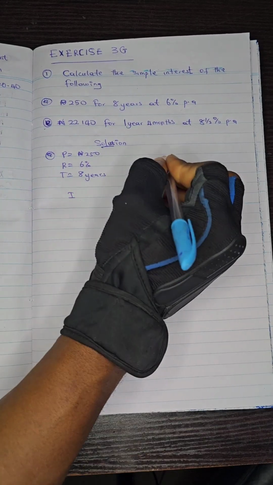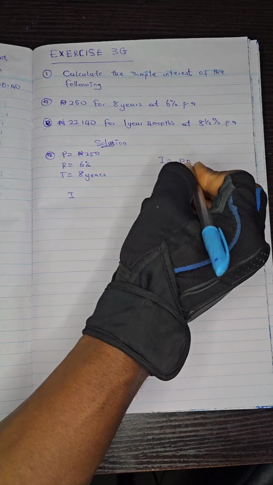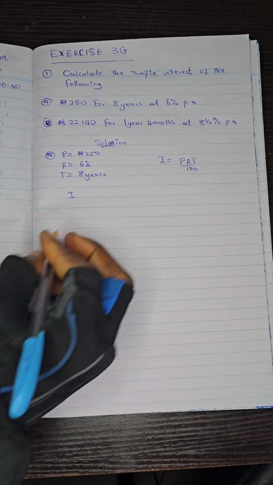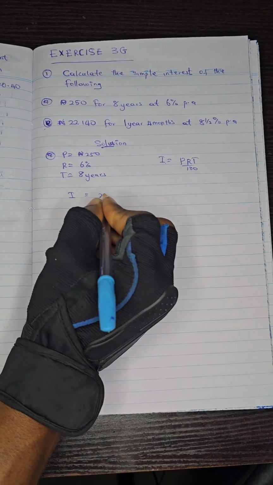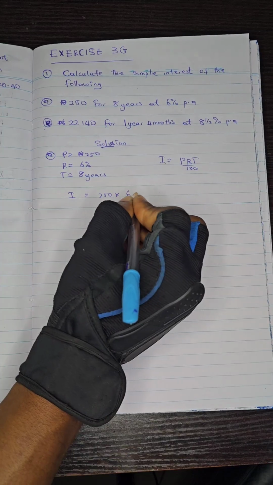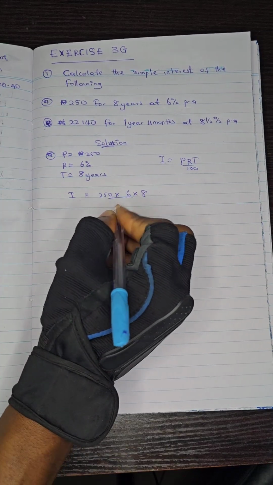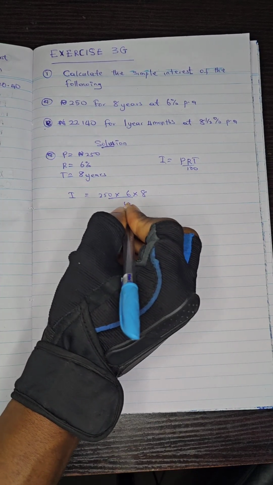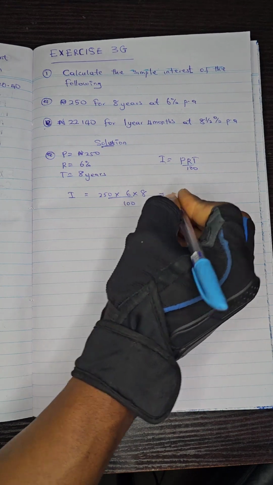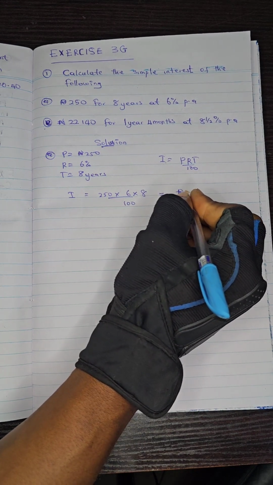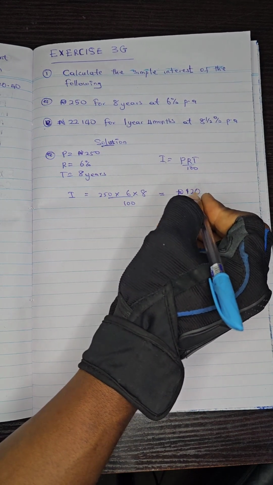Just use our formula, which states that PRT over 100. So I will now be 250 times 6 times 8, all divided by what? 100. And by the way you solve this, you have 120 naira as your answer.